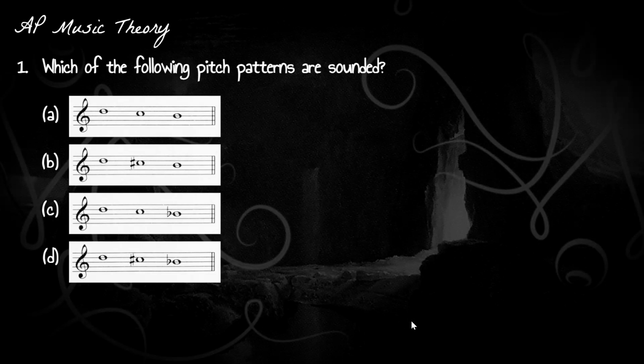Question 1. Which of the following pitch patterns is sounded? Is it A, B, C, or D?